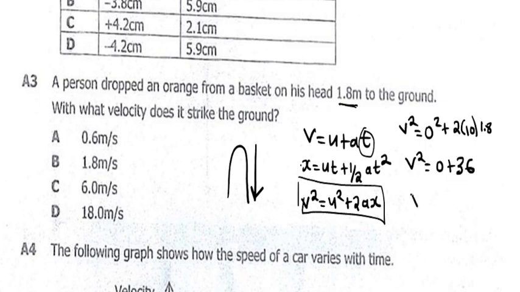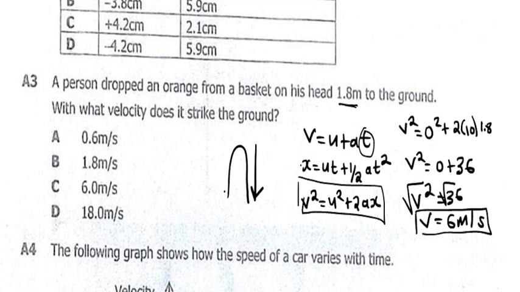Then we're going to say v squared is equal to 36. Then when we square root that side, our velocity will be equal to the square root of 36, which is 6. Getting the positive value, it is 6 meters per second. So the velocity there is 6 meters per second, meaning our answer is choice C.